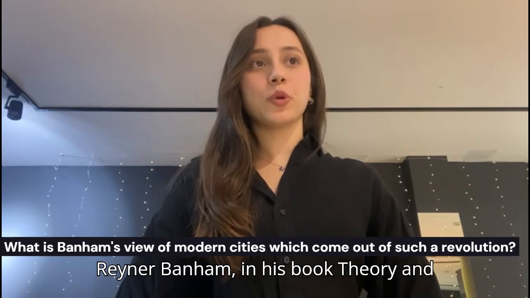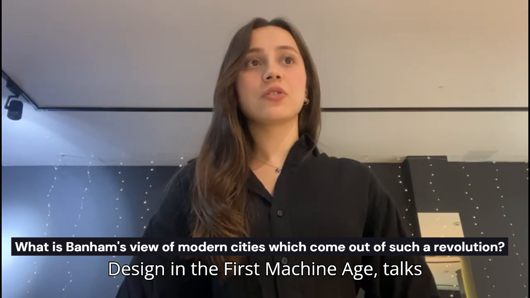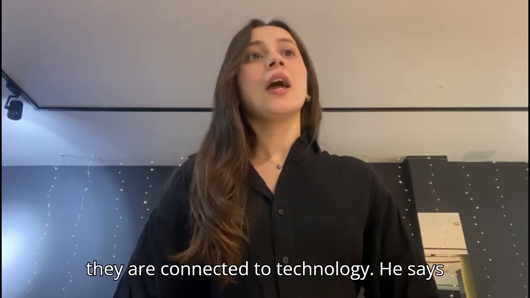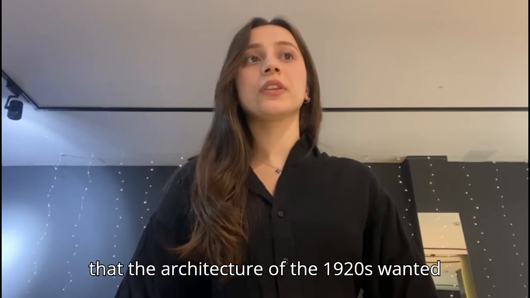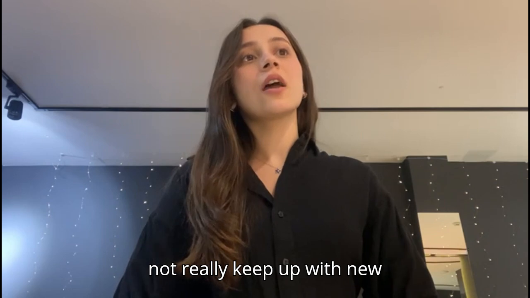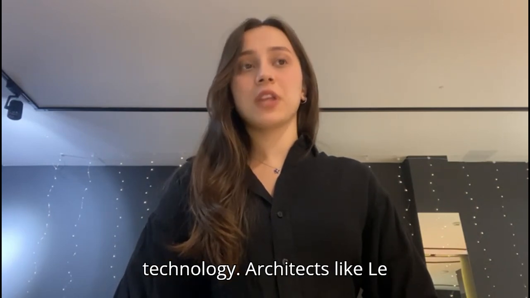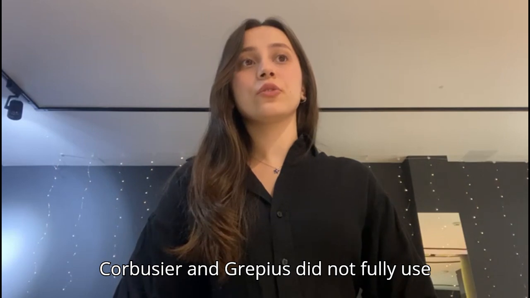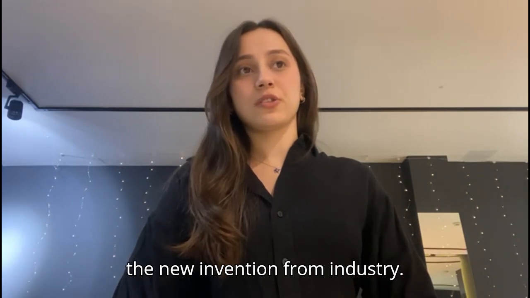Reyner Banham, in his book Theory and Design in the First Machine Age, talks about how modern cities develop and how they are connected to technology. He says that the architecture of the 1920s wanted to represent the machine age, but it did not really keep up with new technology. Architects like Le Corbusier and Gropius did not fully use the new inventions from industry.